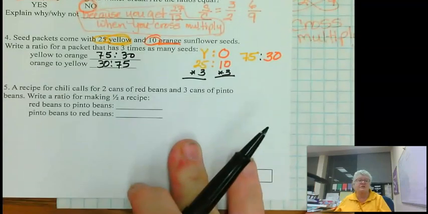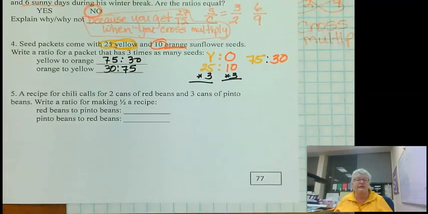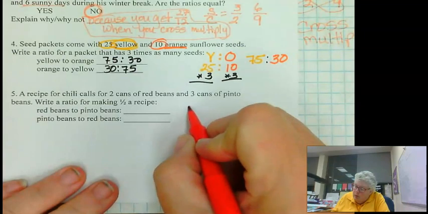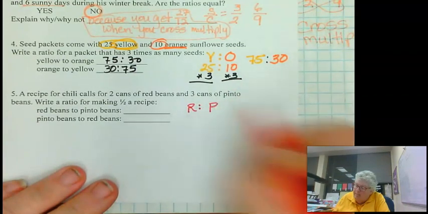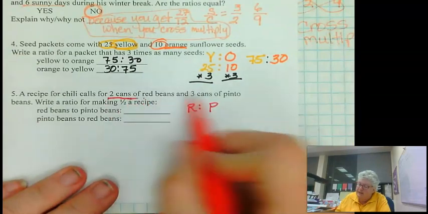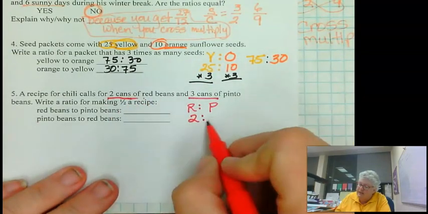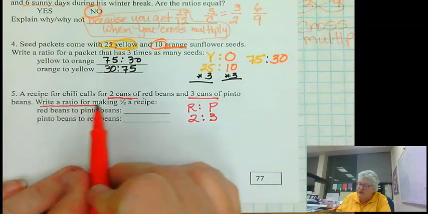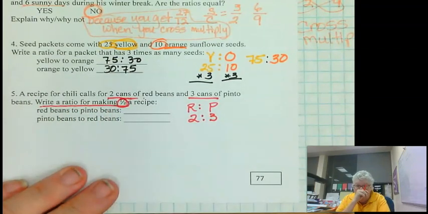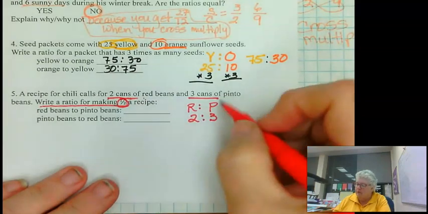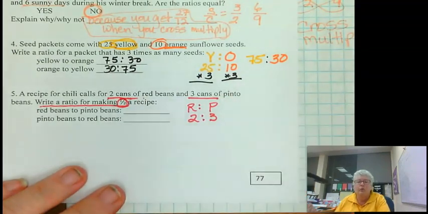Okay? Last one. It says a recipe for chili calls for 2 cans of red beans and 3 cans of pinto beans. Okay? So we've got red beans and we've got pinto beans. 2 cans of red beans, 3 cans of pinto beans. Write a ratio for making 1/2. Oh my goodness, 1/2. Miss Sissel! No. Yes, 1/2. Which means when you cut things in half, you're dividing it into 2, right?